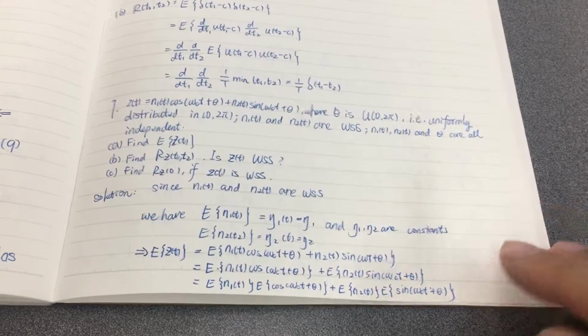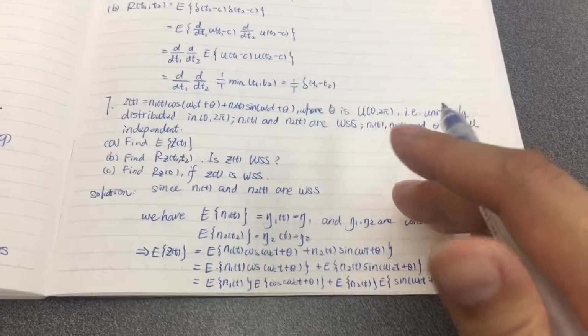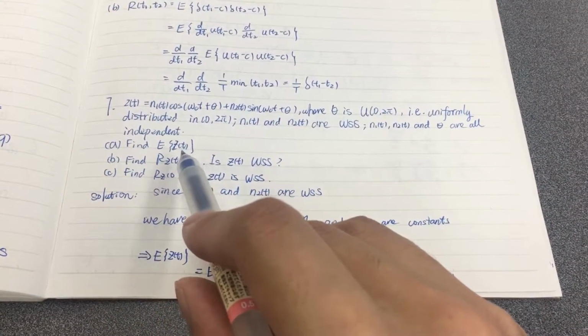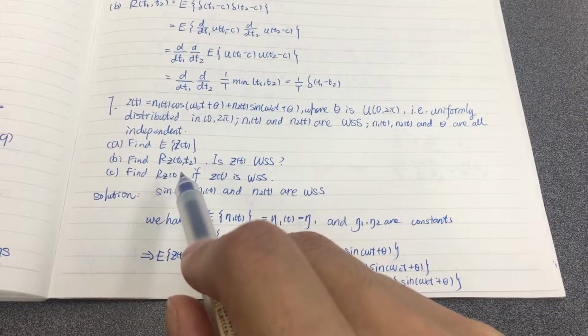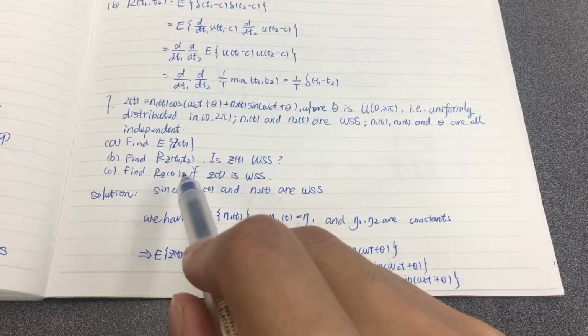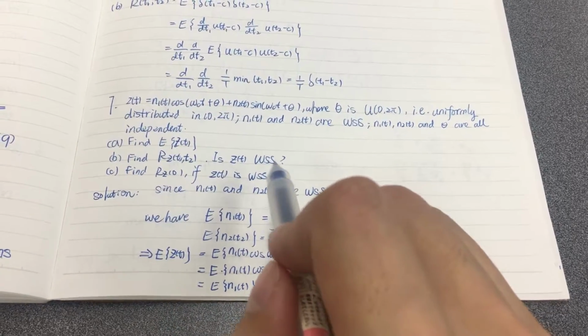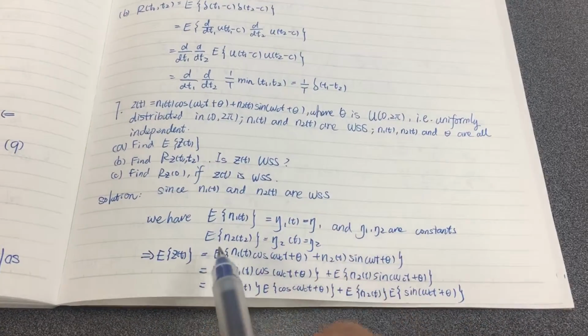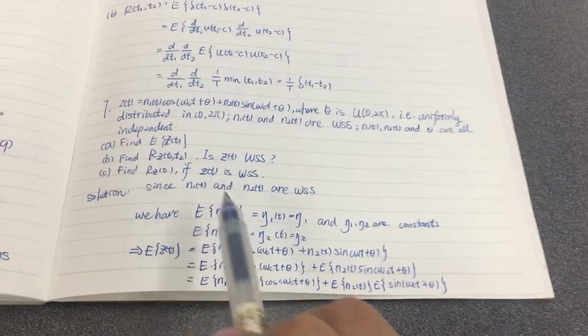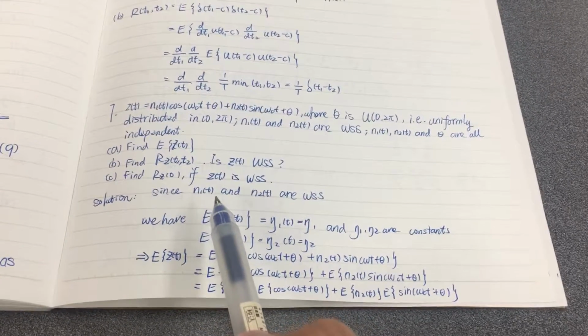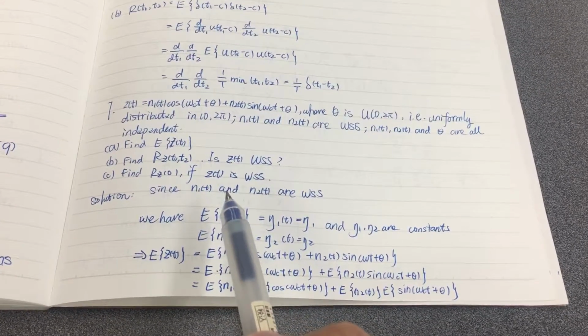Then we need to find these values. The first is E[Z(t)], and the second is to find R_Z(t1, t2) if Z(t) is WSS. So for the first question, we first note that N1(t) and N2(t) are both WSS.